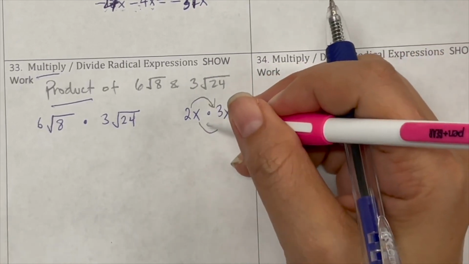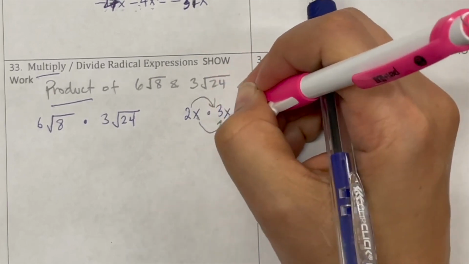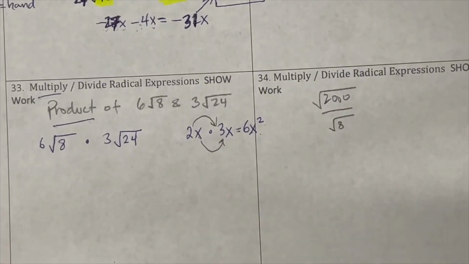You're going to do the same thing with the radicals. The coefficient times the coefficient outside, and then the radical times the radical, okay? So the exact same process. So let's go ahead and get started.